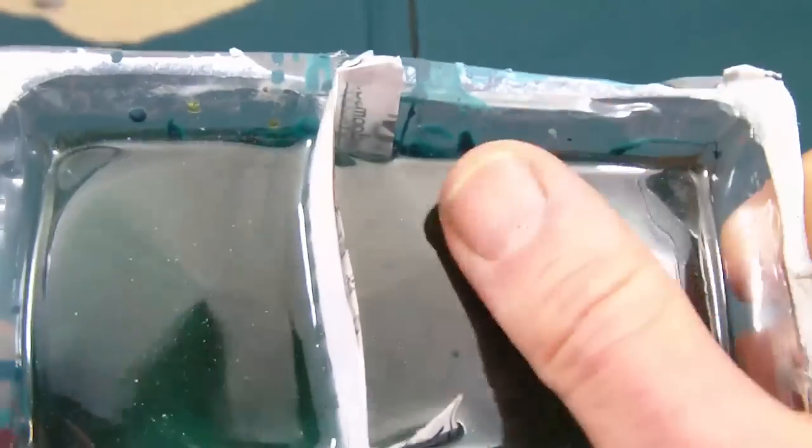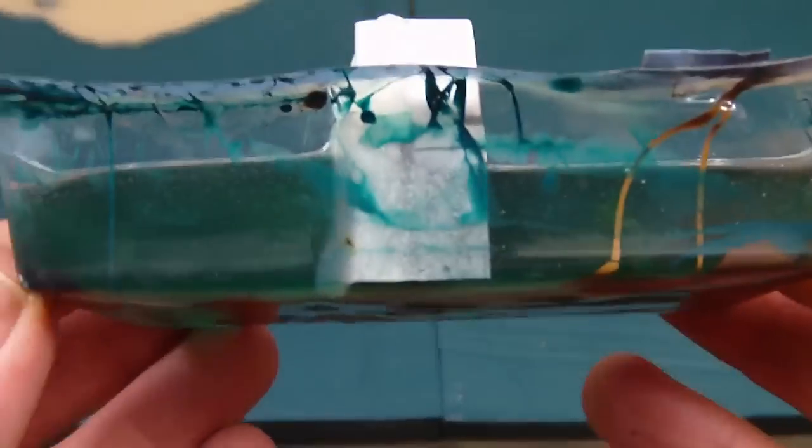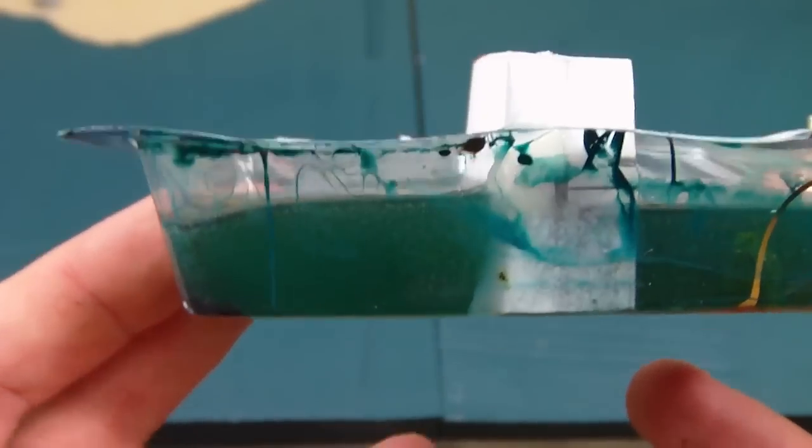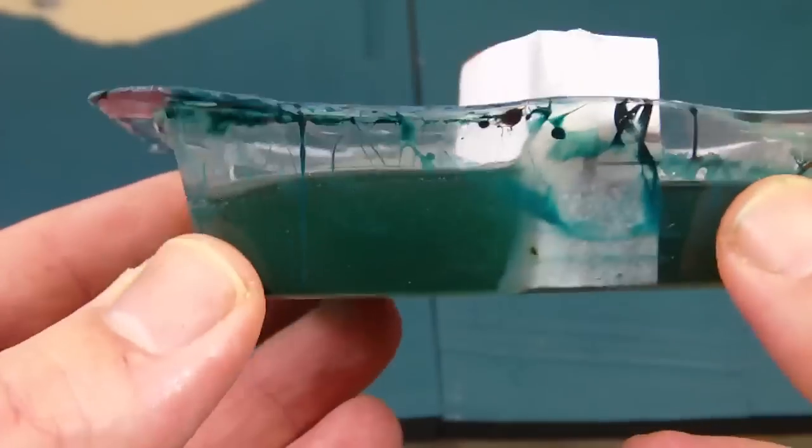Now look at how dark these are. These are over tinted, so it's going to be hard to see some of the things that I want to point out. But before I do that, I did a single pour really deep because I was in a rush and I just wanted to get the raw effect, bubbles be damned.